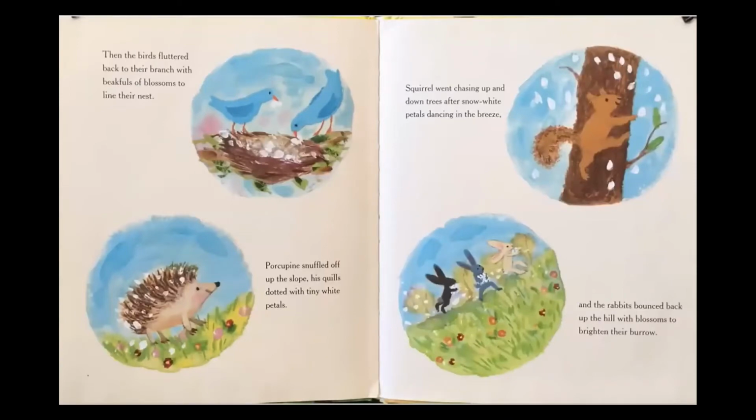Then the birds fluttered back to their branch with beakfuls of blossoms to line their nest. Porcupine snuffled off up the slope, his quills dotted with tiny white petals. Squirrel went chasing up and down trees after snow-white petals dancing in the breeze.